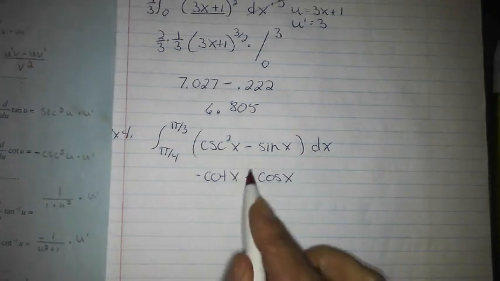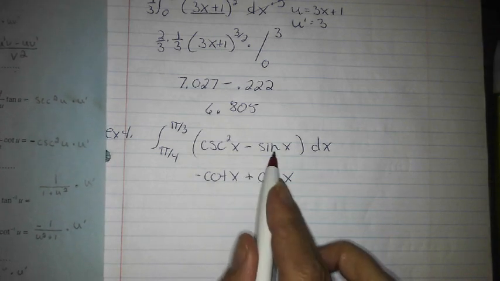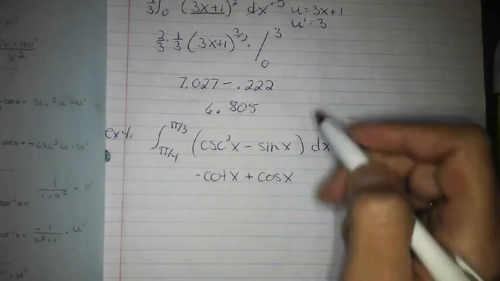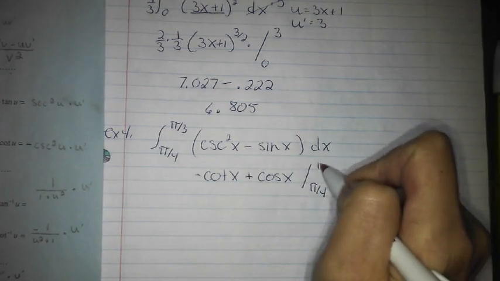And you just got to play around with it. If this is a positive, when I take the derivative, it'll be a negative sign. So I want a plus here. And then you just got to show pi over 4, pi over 3.